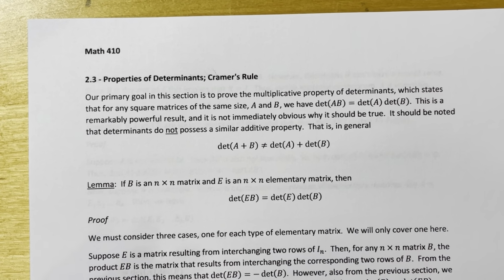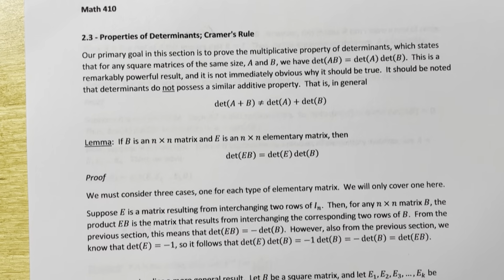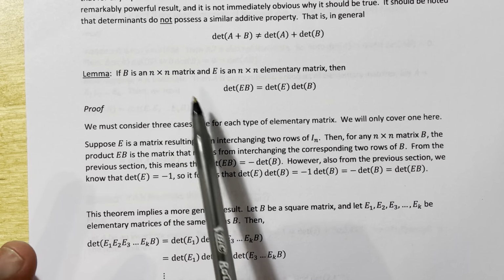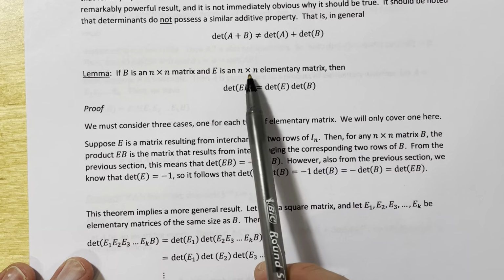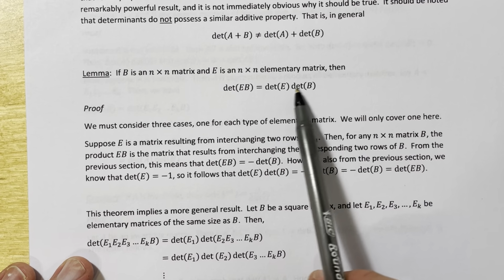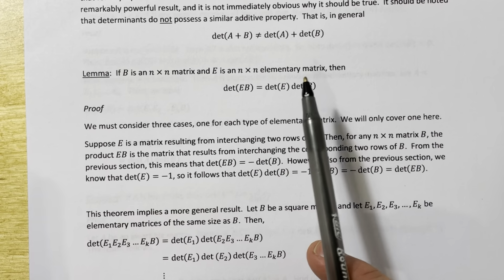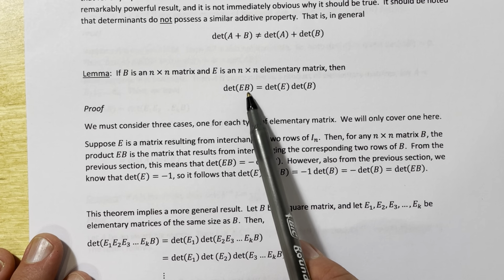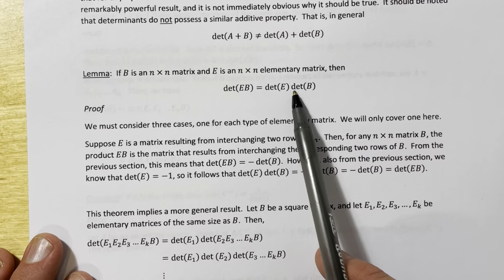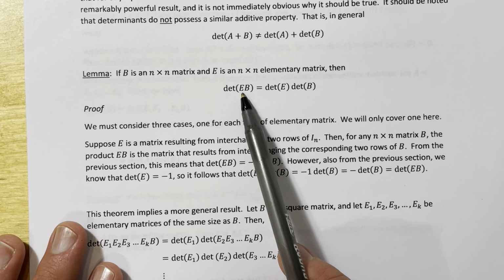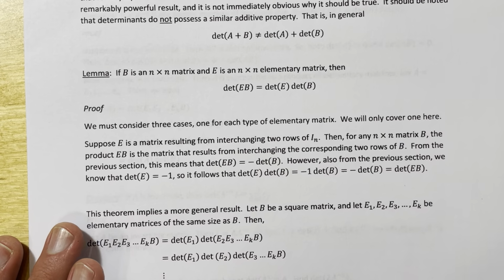Okay, so we're going to work towards proving this multiplicative property. And to start with, we're going to prove a lemma. So this lemma says that if B is an n by n matrix, making it square, and E is an n by n elementary matrix, then this multiplicative property works in the special case where we have E times B. So again, this looks like the multiplicative property, but we're looking at a special case where the matrix on the left is an elementary matrix.